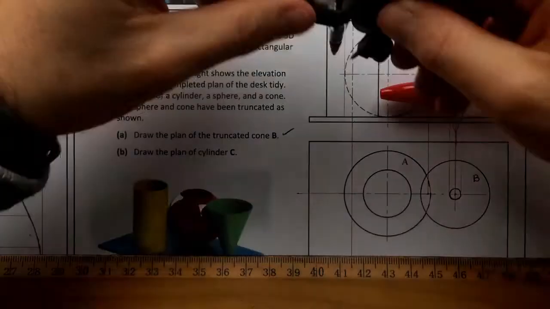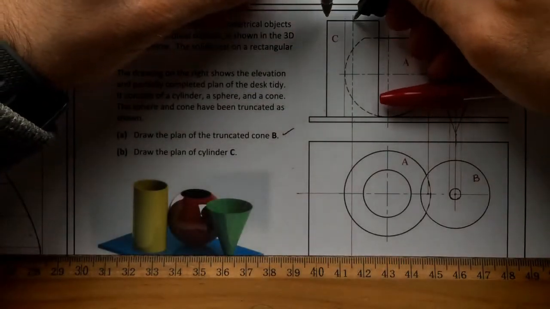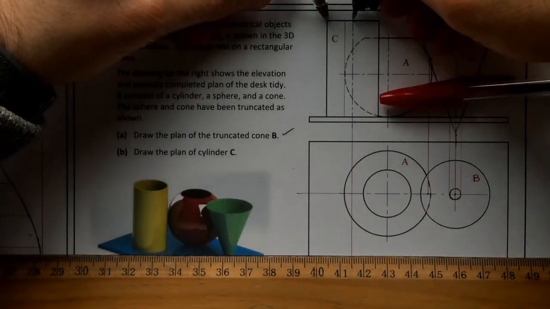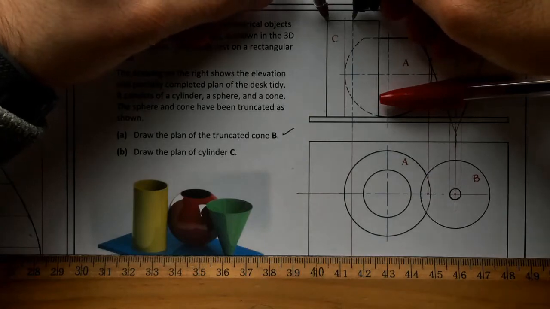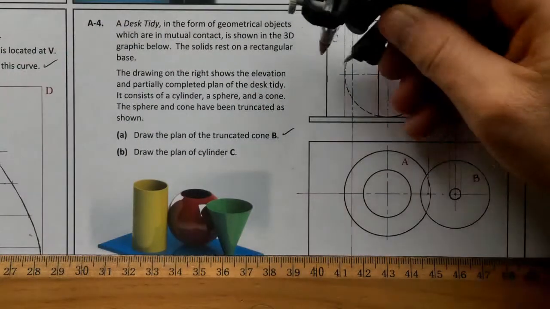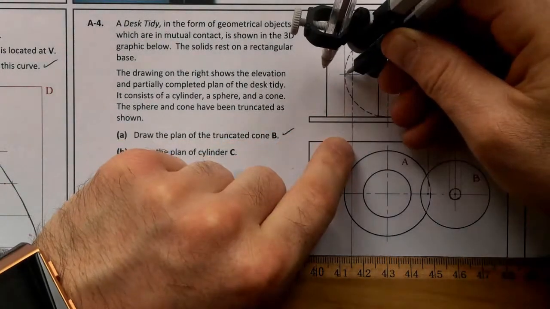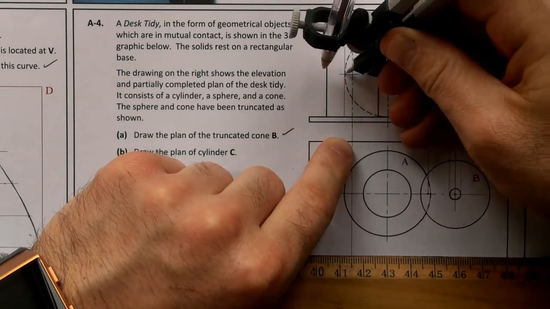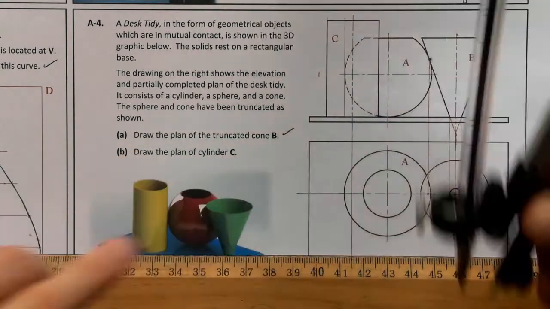So I'm going to take this radius here, right there, and what I'm going to do is from the center, or from the axis, I'm going to mark that out there.